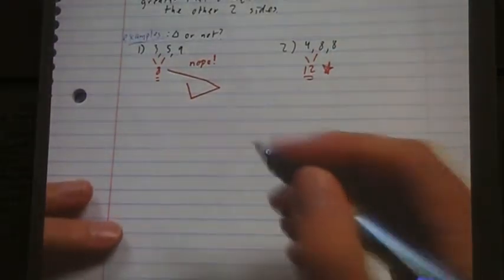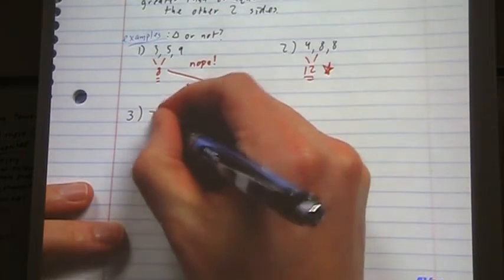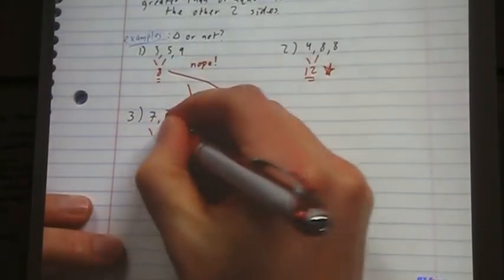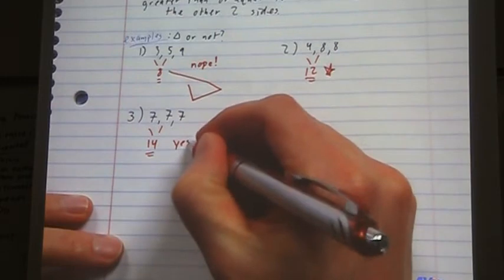Hey, that'd be an isosceles, wouldn't it? Two sides of the same. What about 7, 7, 7? Cha-ching. Same process, add the smallest two sides, 14, and it is able to be a triangle because the sum is bigger than the leftover side. And that would actually be a, what's it called? Equilateral. All sides are the same.